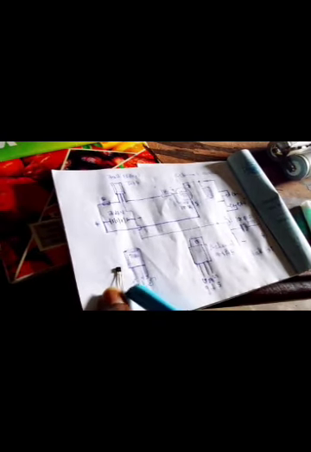Now, it has three legs, just like your transistor. It is written 3144. The first leg is the input, the second leg is the negative, while the third is the signal.